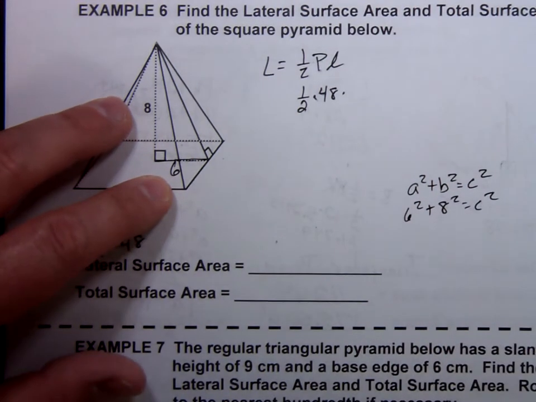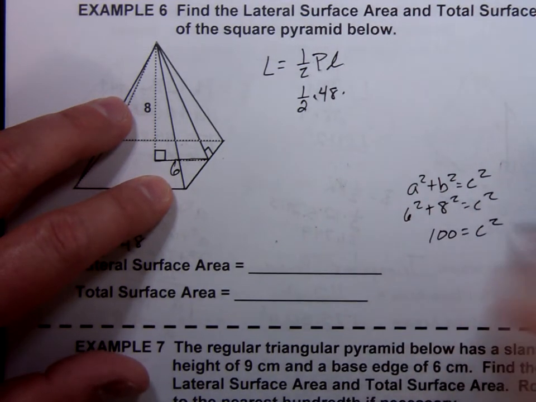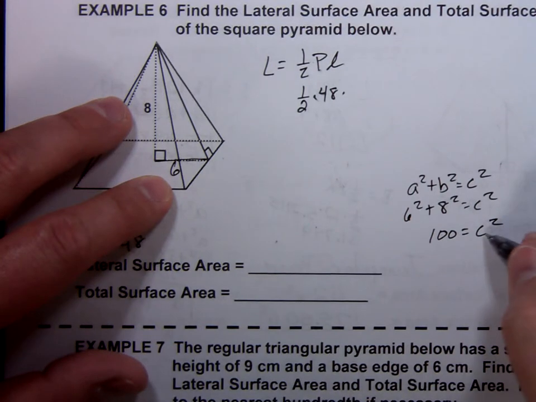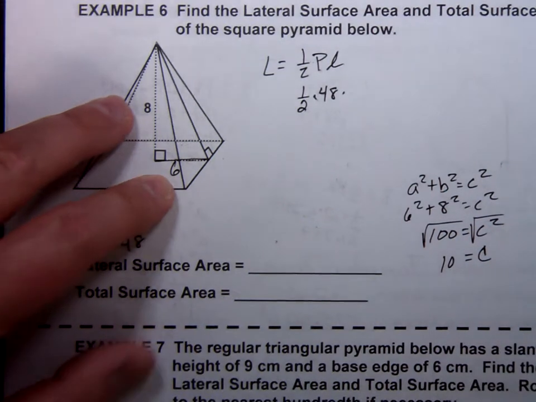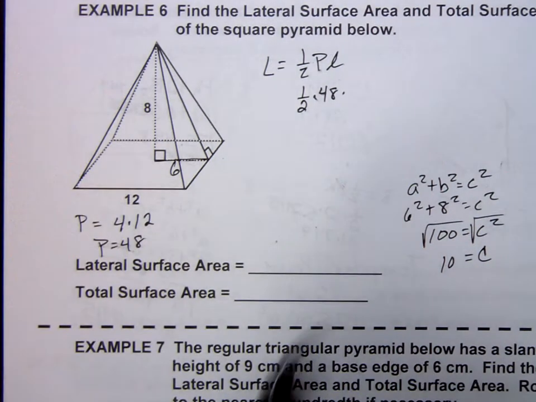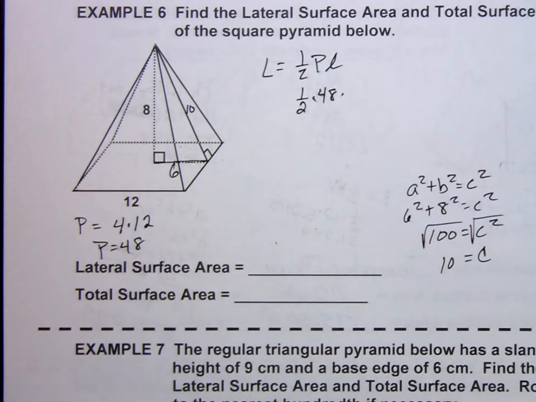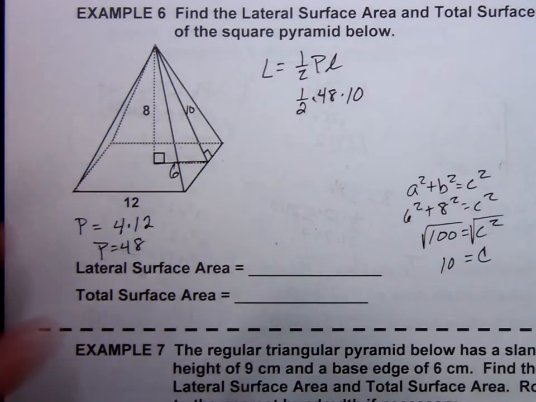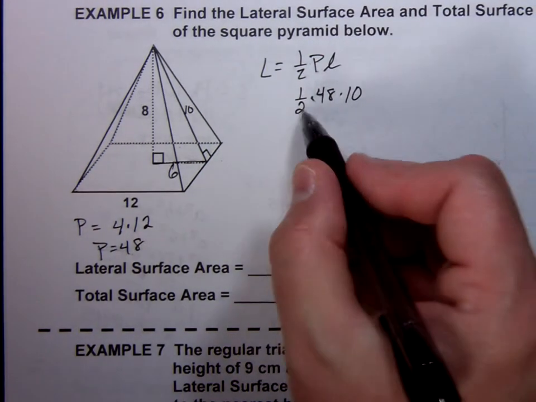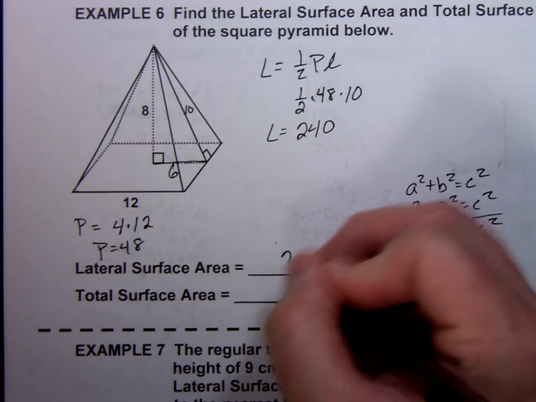6 squared is 36. 8 squared is 64. And when I add those together, I get 100. I want to get rid of the squared so I can solve for C. So I do the opposite operation. Square and square root are opposites. Square root of 100 is 10. So we got 6, 8, and 10. And remember, one of our Pythagorean triples was 3, 4, 5. And any multiple of 3, 4, and 5 is a Pythagorean triple. Alright, so we got the slant height is 10. Now we have everything we need to find the lateral surface area. 1/2 times 48 times 10 should get 240 for the lateral surface area.